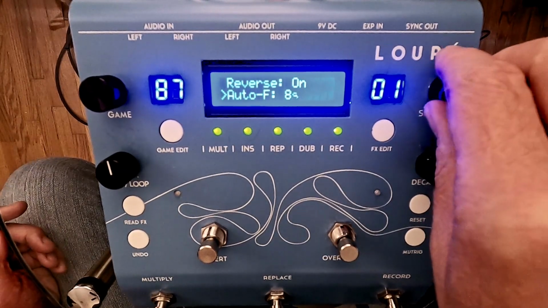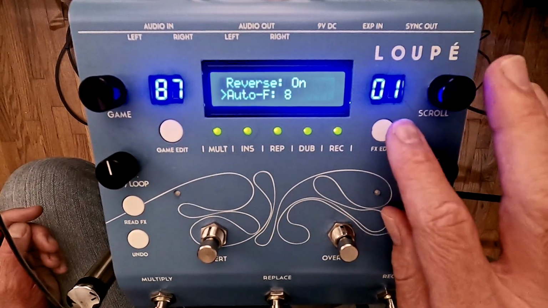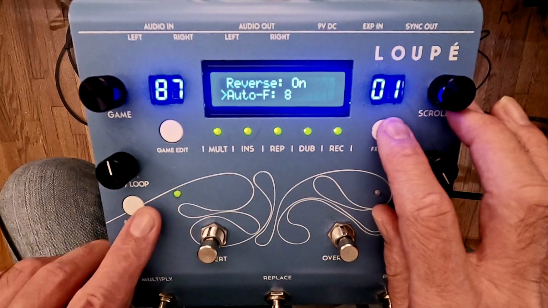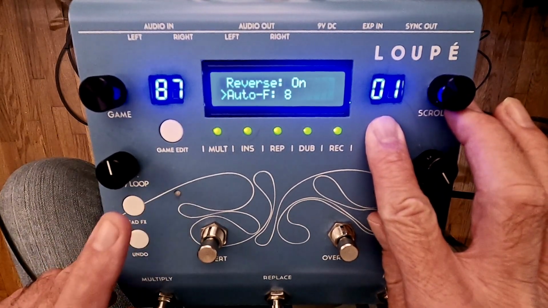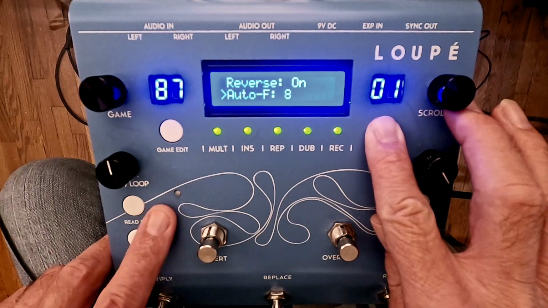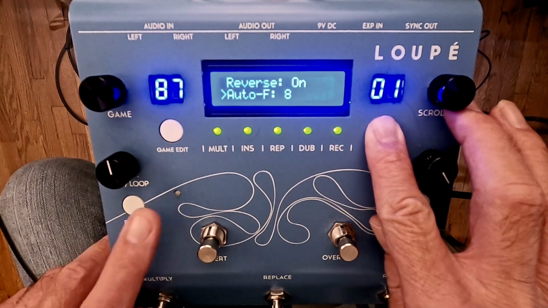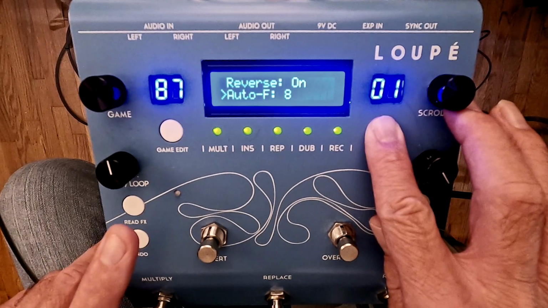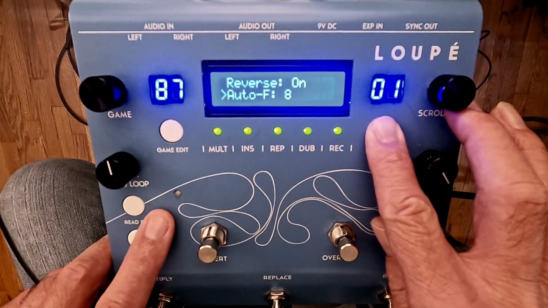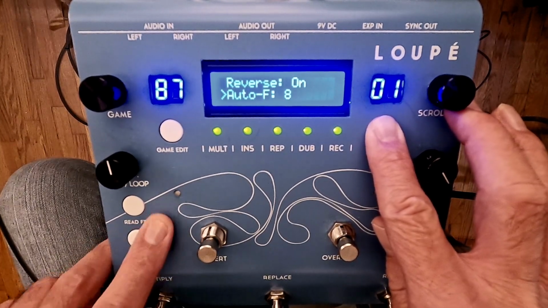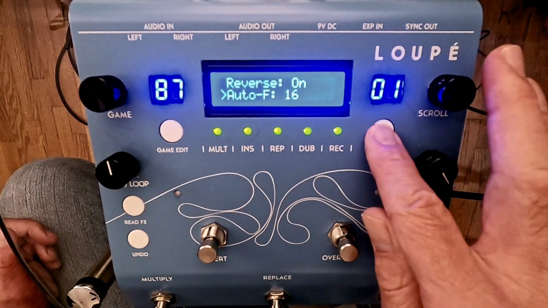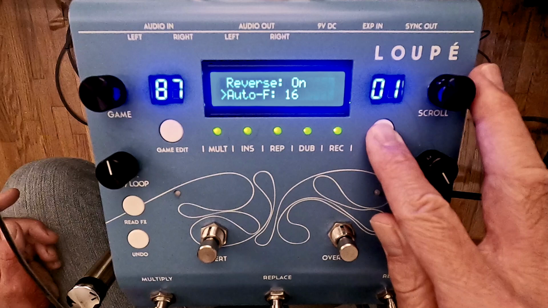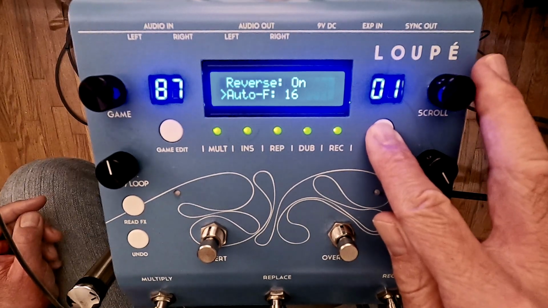let's crank it to 8 and 4 and these lights are dividing the loop into 8 slices. So with Auto-Follow at 8, it's reactivating the ReadFX at the beginning of each one of those lights. So now this is every 16th subdivision of the loop.